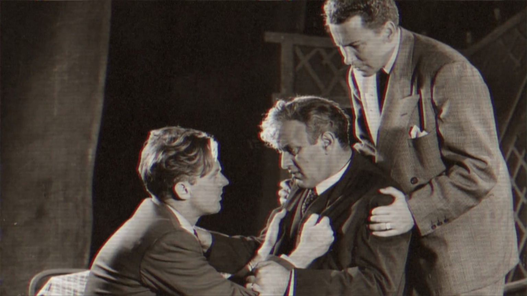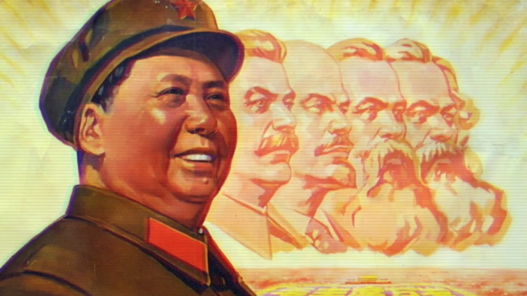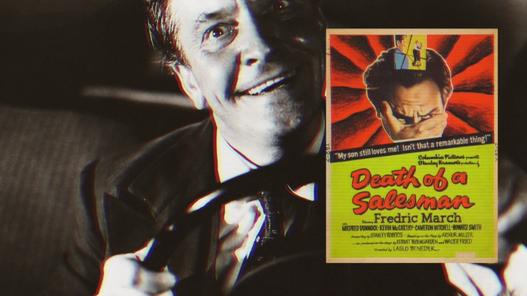Not everyone saw Willy Loman as a hero. Many saw him as an anti-American villain, and some even protested what they saw as a piece of communist propaganda. As a result, the 1951 film adaptation of Death of a Salesman was deliberately tweaked in order to downplay its criticism of the American system.